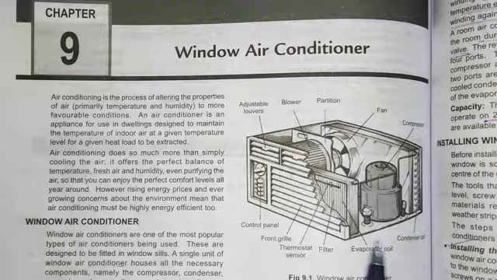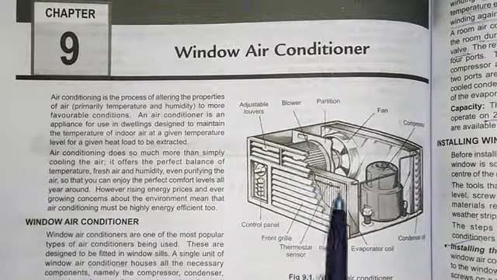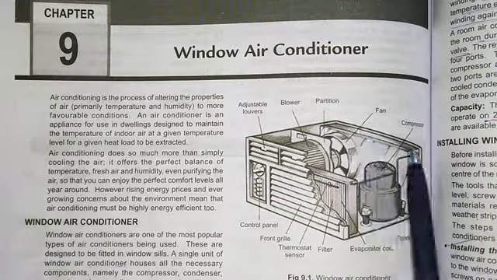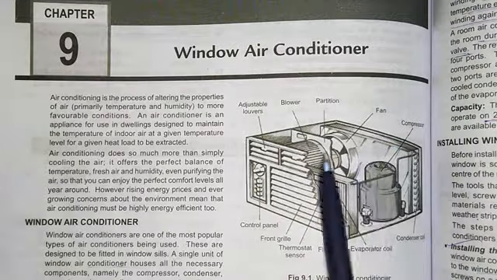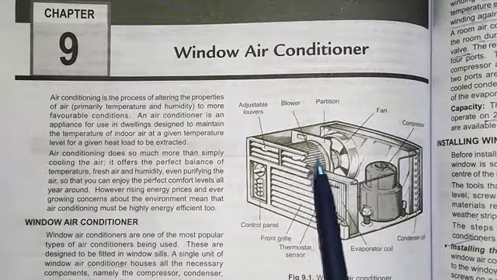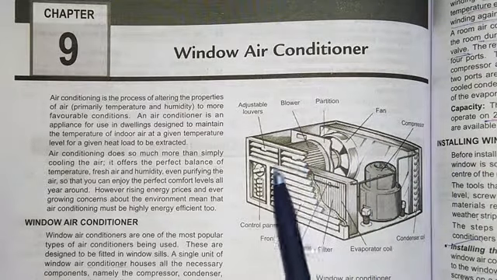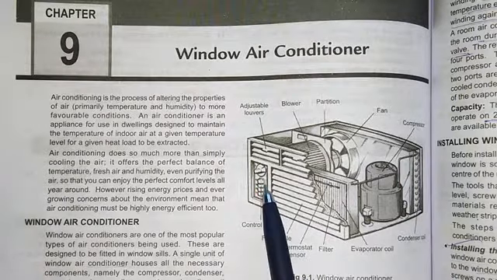Okay, in this video lecture we will see the window air conditioner. This is a picture of a window air conditioner, and this part, the front panel, is the evaporator. This is the compressor, and the rear side panel is the condenser. This is a motor or blower, and that is the fan which cools the condenser. And this is the thermostat or control panel that maintains the temperature.